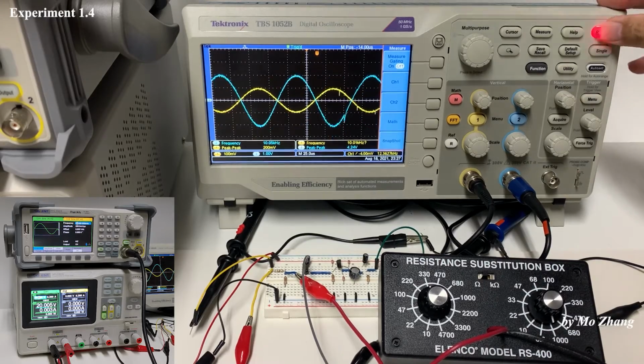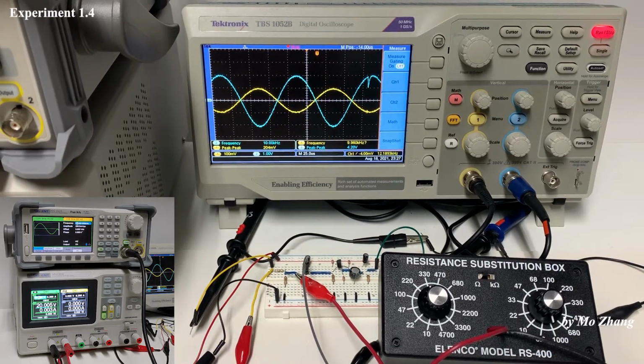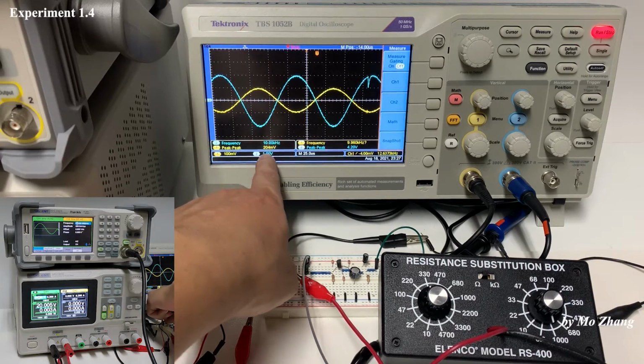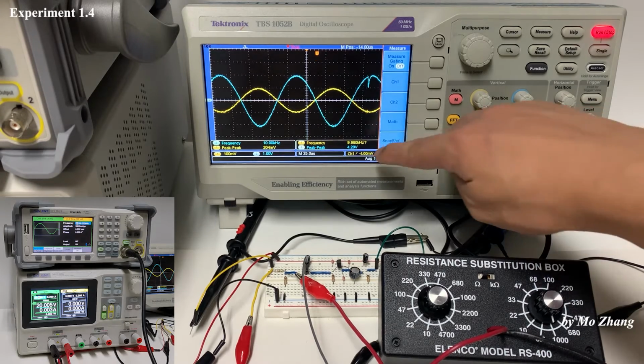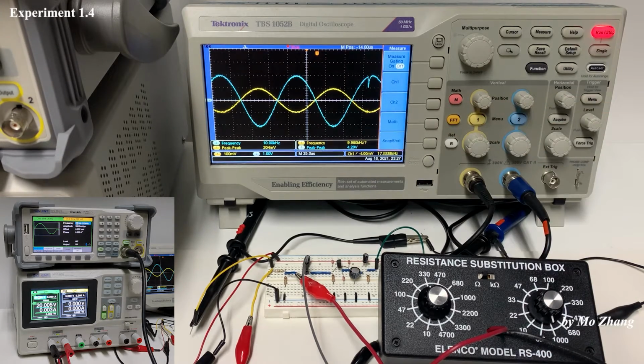200 millivolt there. Now it's more accurate. The input waveform is 204 millivolt. For the output waveform, its peak-to-peak voltage is 4.20 volt. This is the result of the second case.